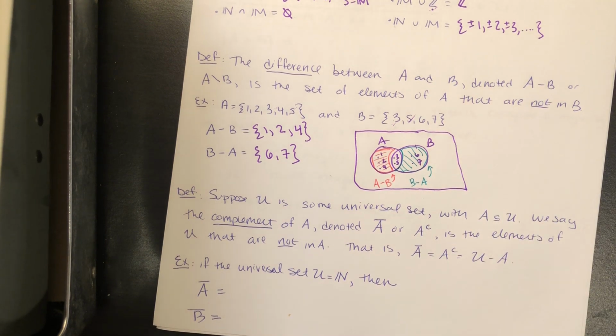So this is just giving you a way of identifying the elements of a particular set that aren't in the intersection, right? We just took out 3 and 5 because those are in the intersection. So that's what we mean when we talk about the difference between two sets.